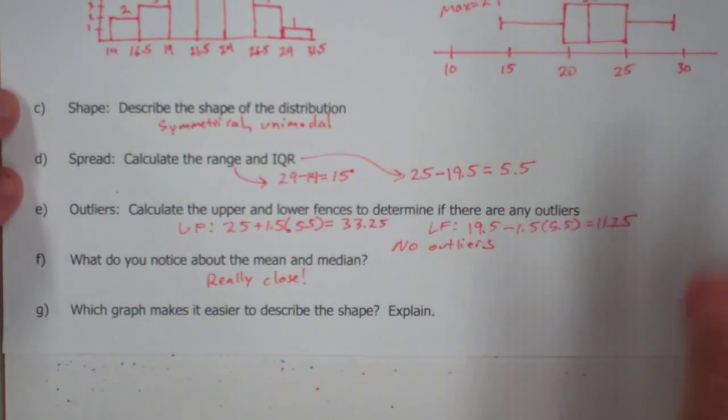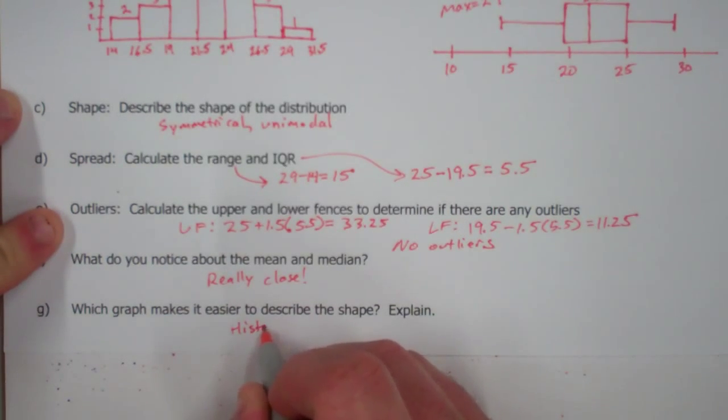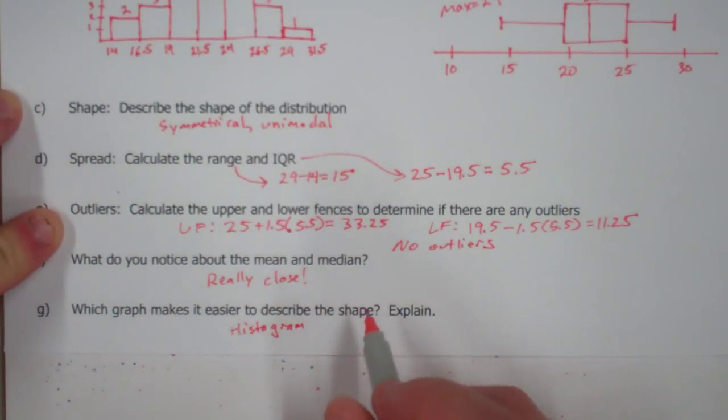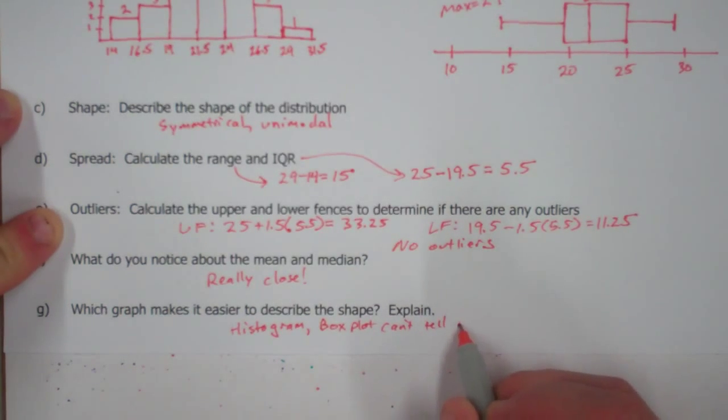Which graph makes it easier to describe the shape? I think the histogram does. And the reason why is we can get both the symmetry and the modality from the histogram, but we can't get that from the box plot. So I'll say the histogram is easier. Box plot can't tell modality.